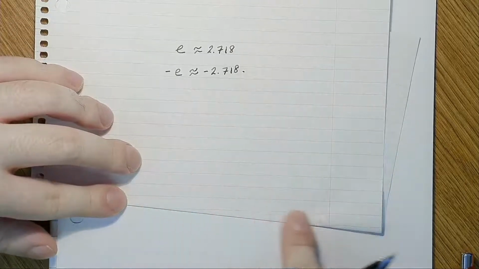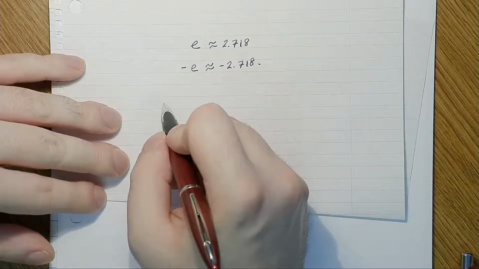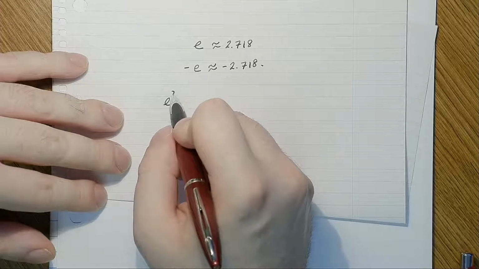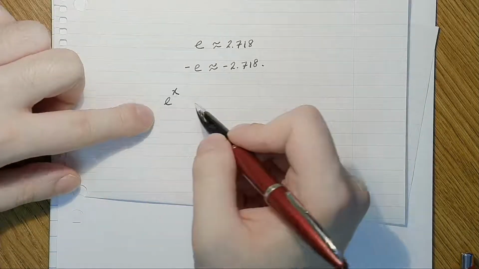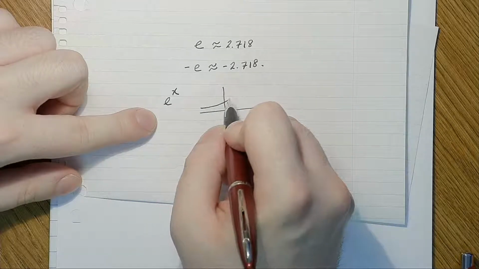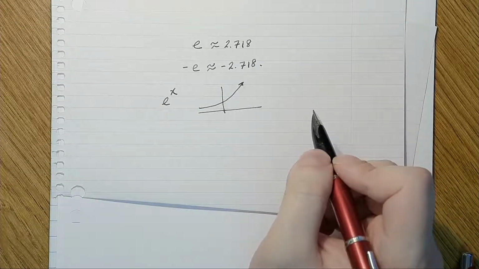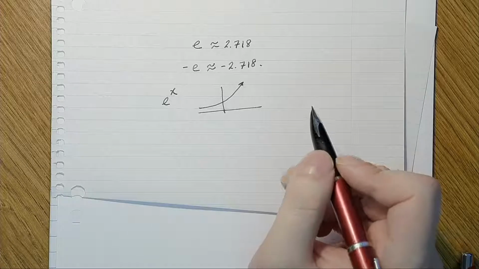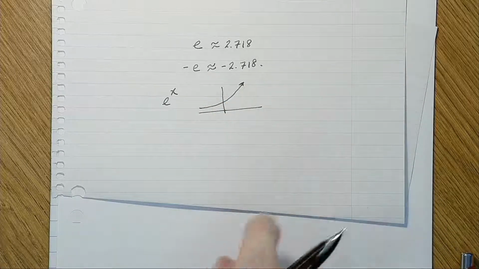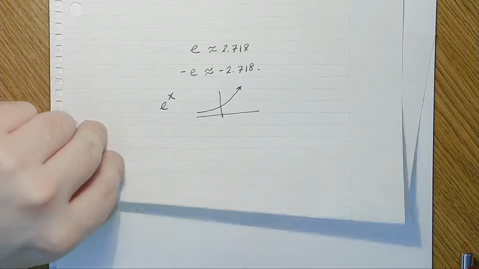And this function here, because again I have e to the x, we know that it's always positive. So if I stick a number in front of that, it's going to make that negative. Okay, so points of inflection.